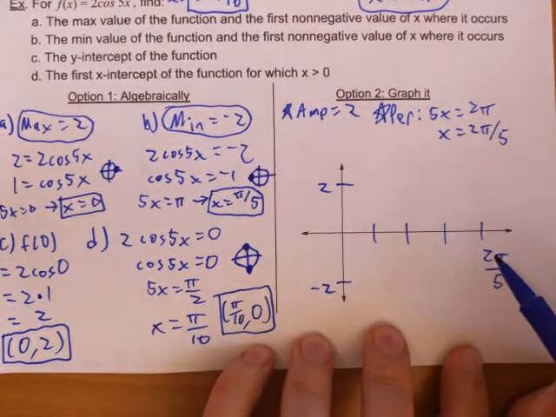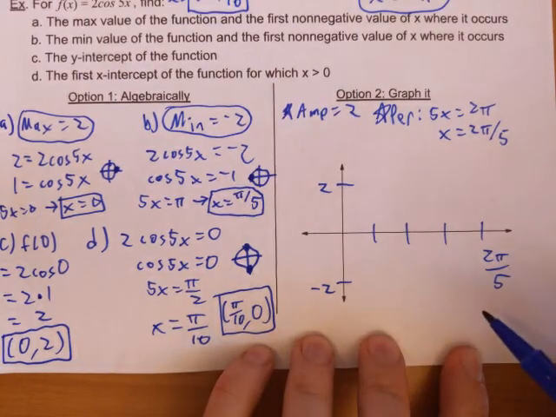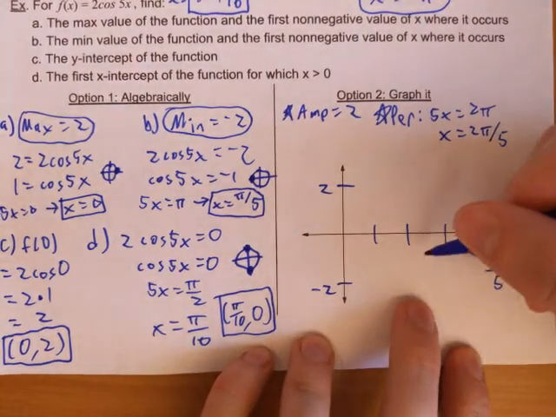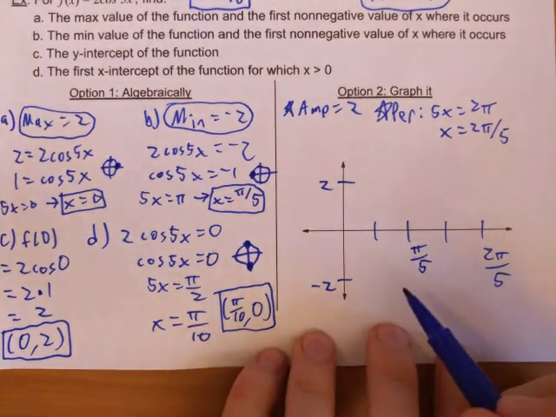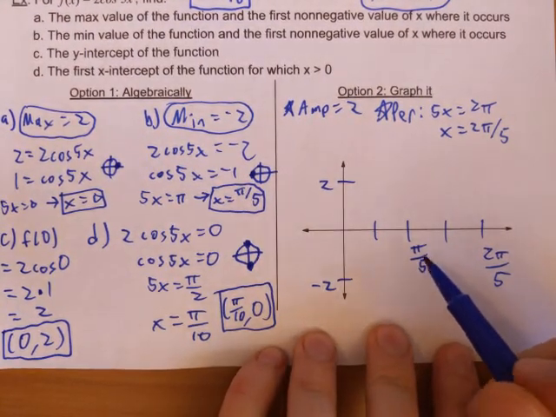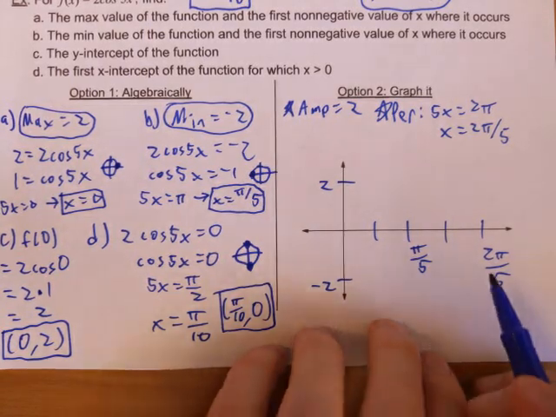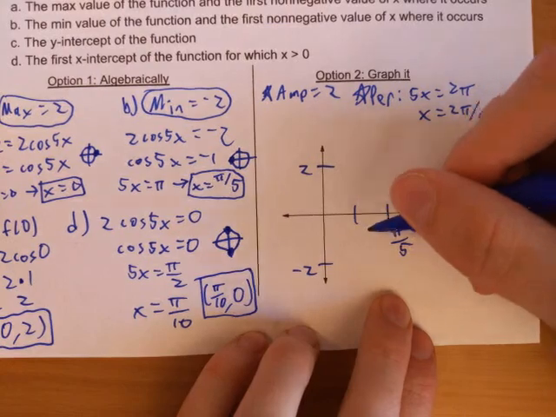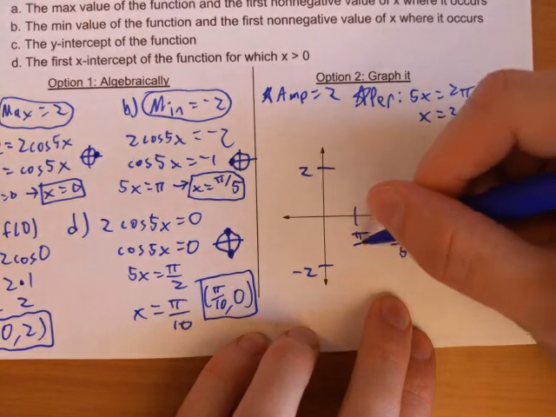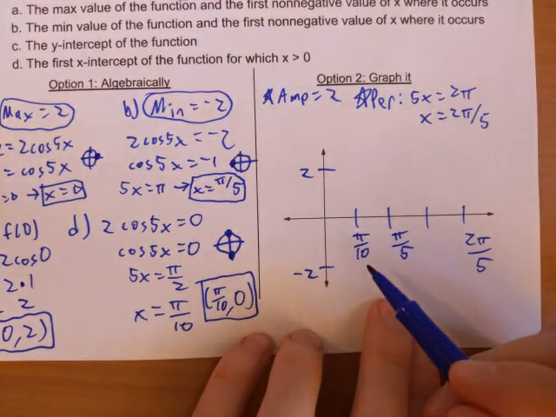And so what I usually do is I kind of split it in half and then in half again. So halfway to 2 pi over 5 is 1 pi over 5. And then half of pi over 5 is pi over 10. Again, if you need to write that out, 2 pi over 5 divided by 2. Take a minute to figure that out. But you'll get pi over 10.